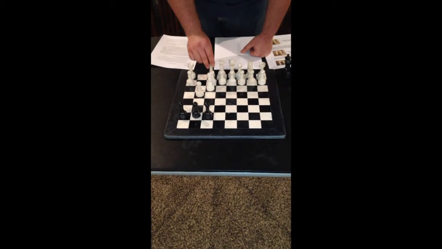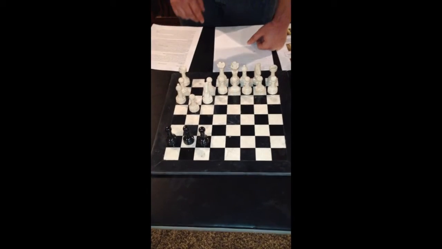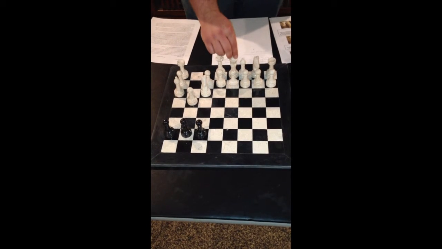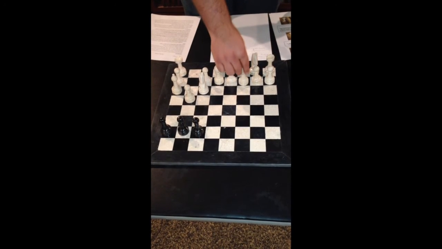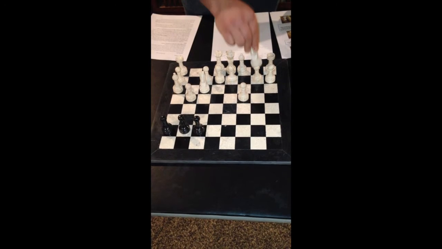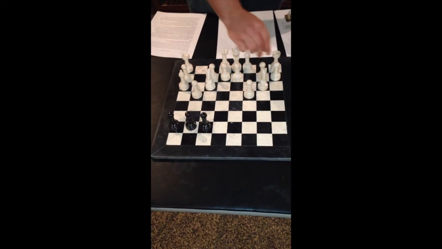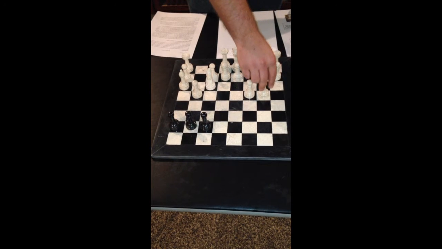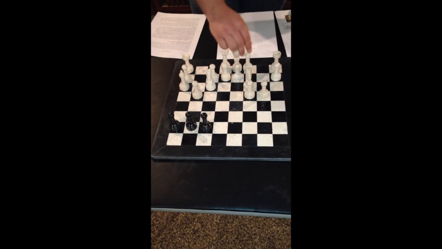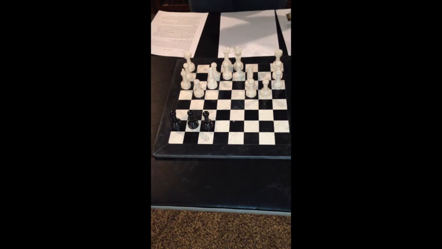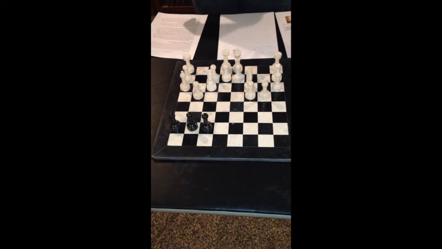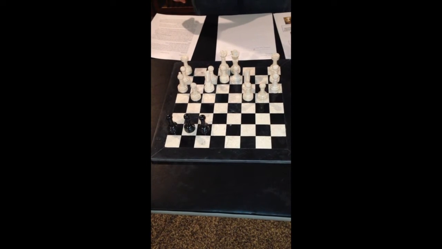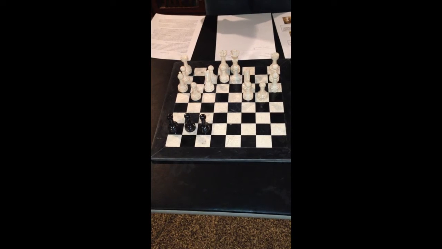There are 5 rules to castling. The first one is that your king has not moved. The second one is that the rook that you chose to perform the castling move has not moved. The third rule is that you cannot castle when you are in check.